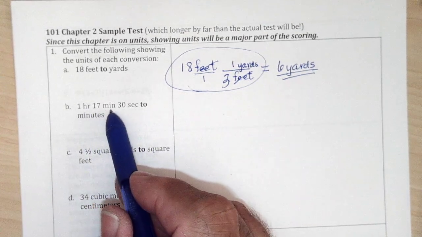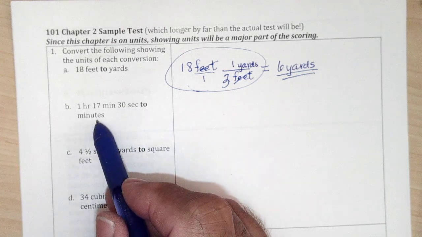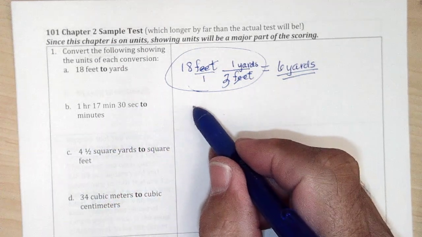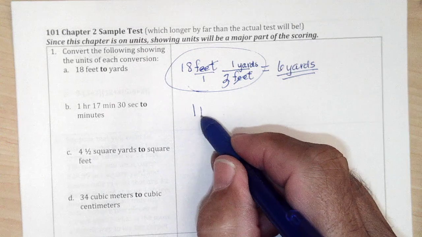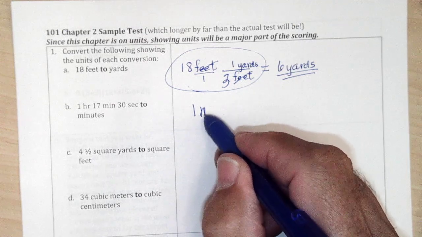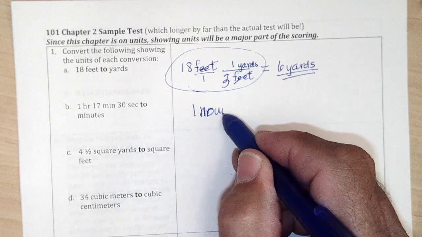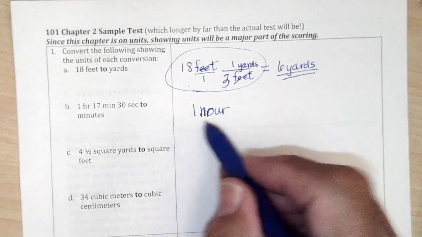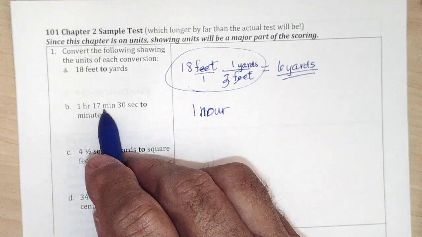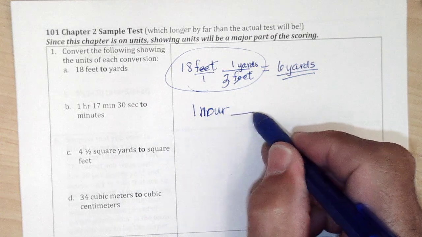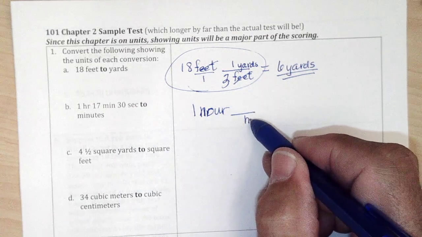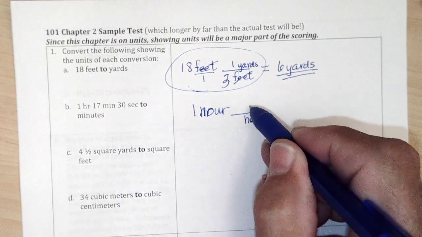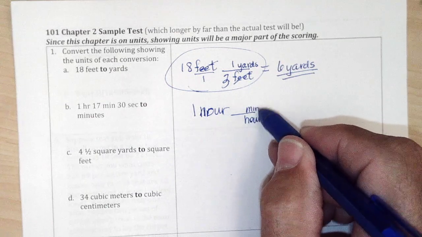1 hour, 17 minutes, and 30 seconds to minutes. So we have 1 hour. And to convert that to minutes, I want the hours to disappear and come up with minutes.